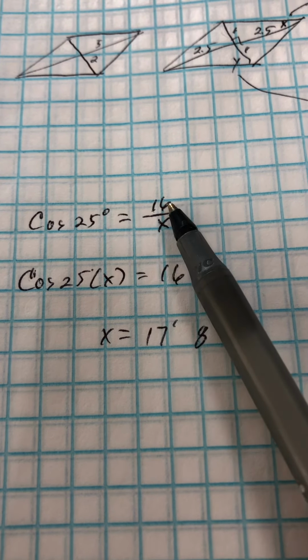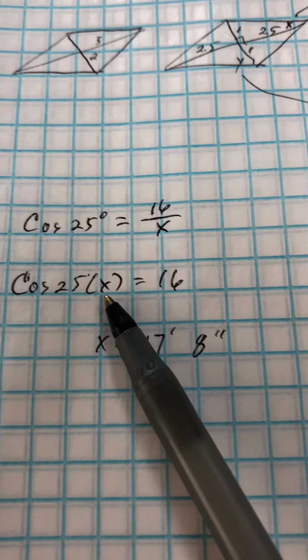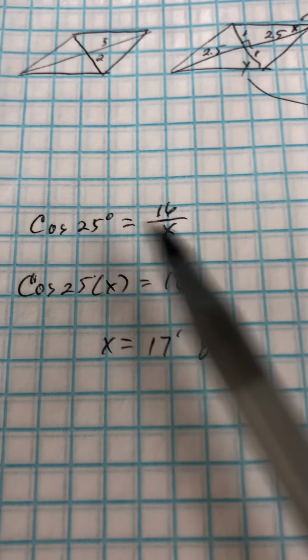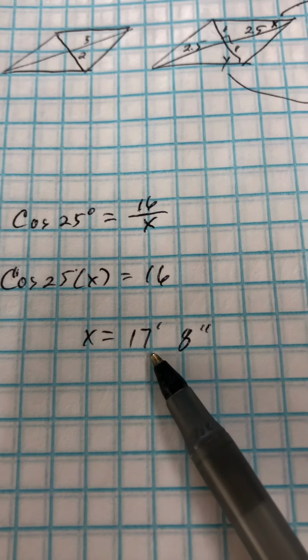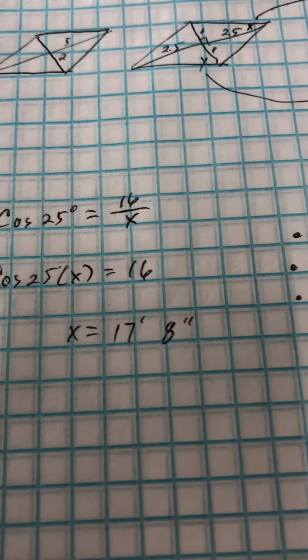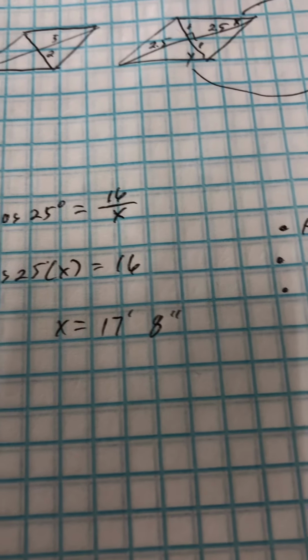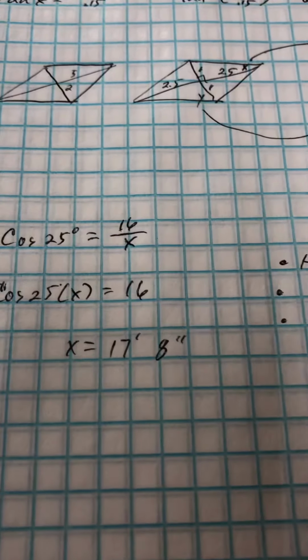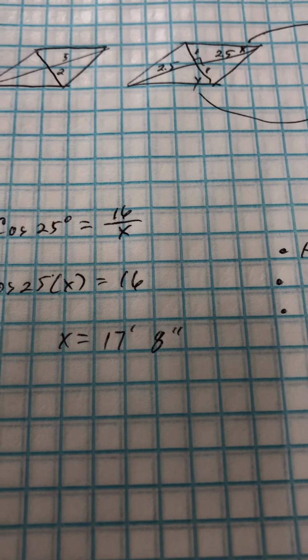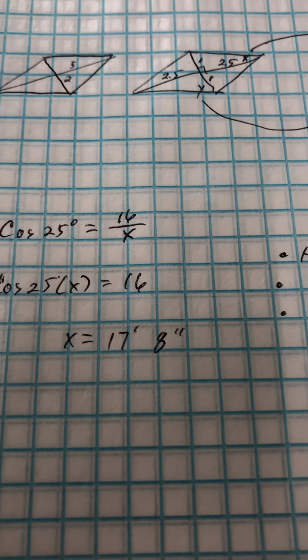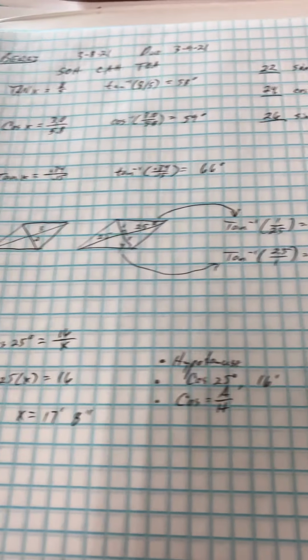I don't know what x is, so I multiply both sides by x first. I'm starting to isolate it. And then 16 divided by the cosine of 25 gives me about 17 feet 8 inches. It came out to be like 17.6 something, and 0.6 of a foot is about 8 inches. So it's about 17 feet 8 inches that is going to be the length of that side, which is going to be the roof. Okay, hopefully this helps, and good luck with the rest.